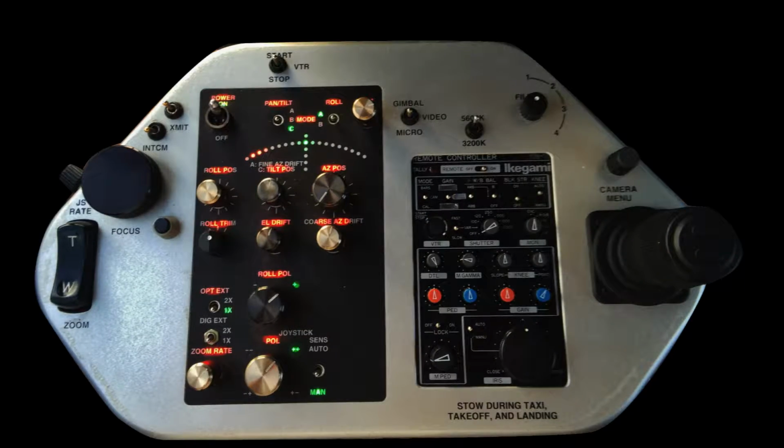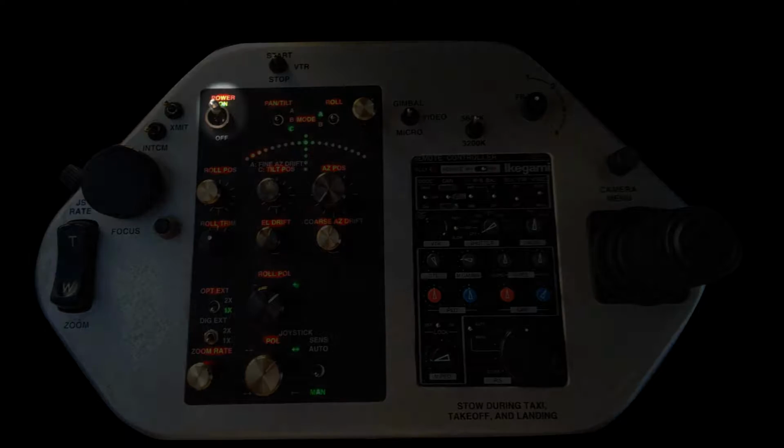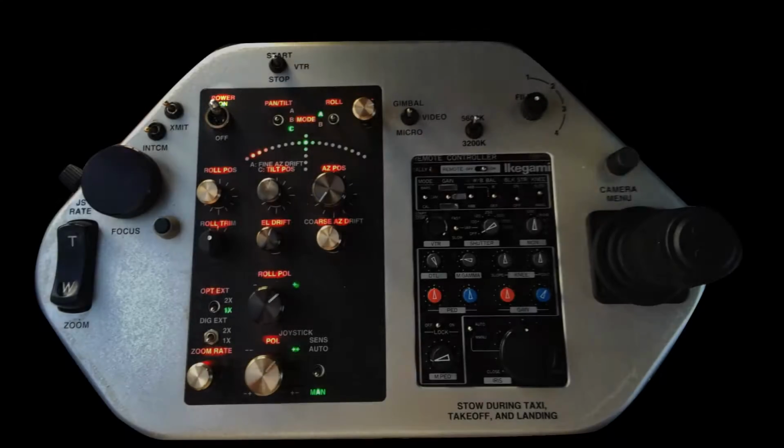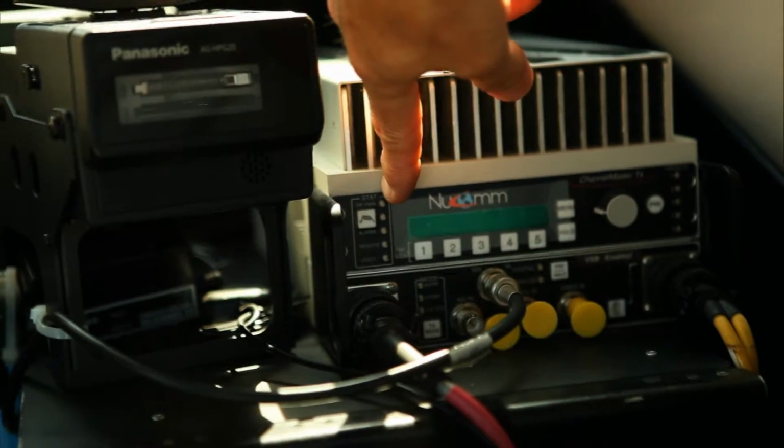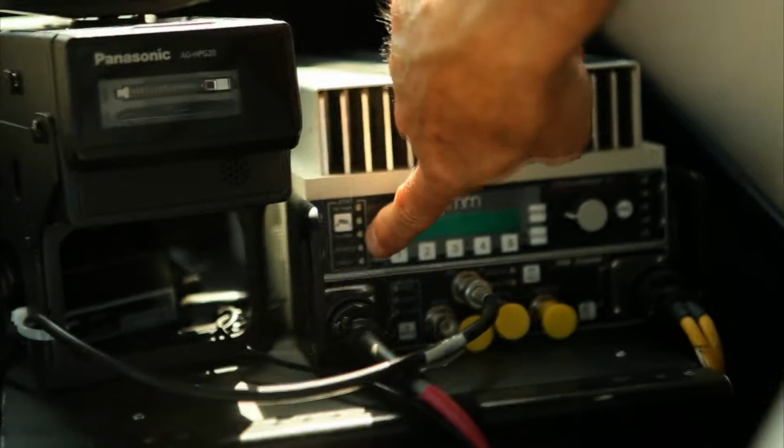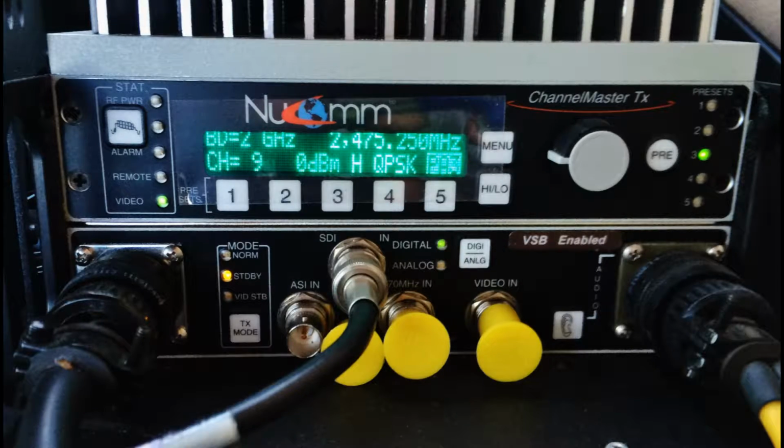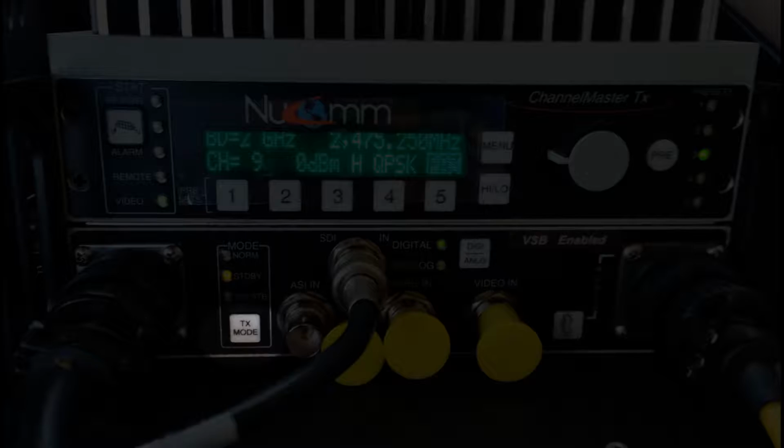To power on the laptop controller unit, the power toggle is in the upper left of the laptop. The NUCOM transmitter powers on automatically when the pilot trips the breakers. To activate the transmit link to base, press the TX mode button 2 times.